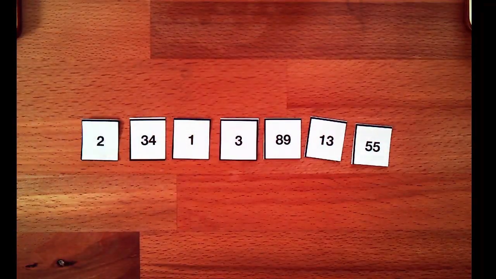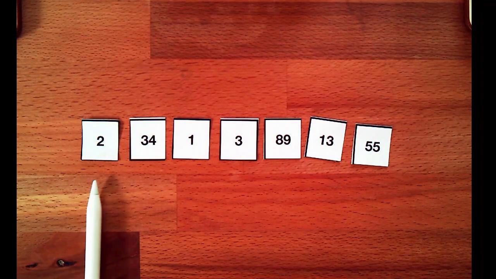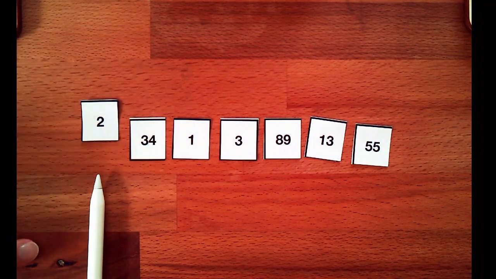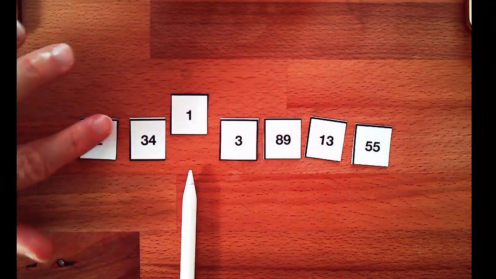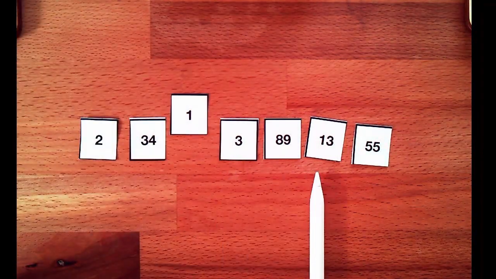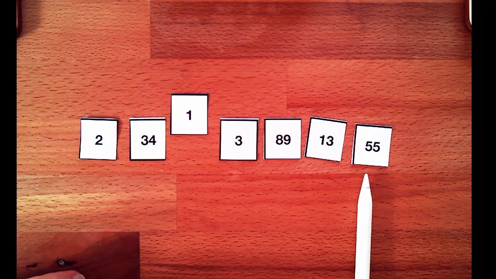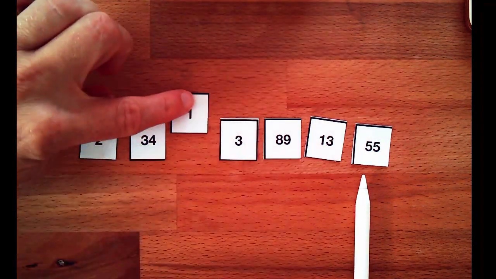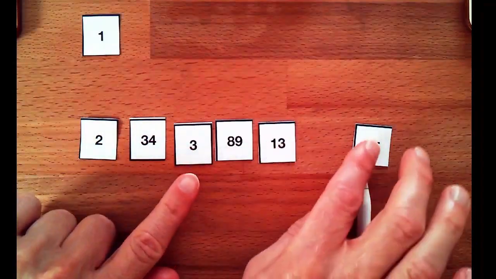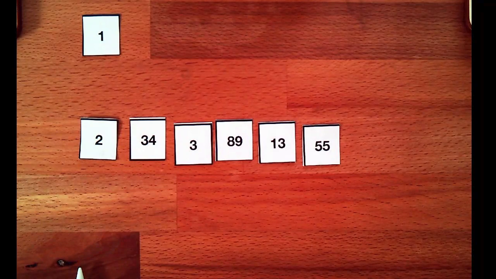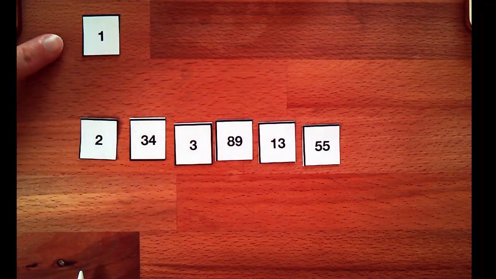Just like before, we're going to work through from left to right to find our candidate for the lowest value, the minimum. 2 looks pretty good. I get to 34, I get to 1. That's a better candidate than 2. 3, 89, 13, 55. Now here's where we're going to depart from our previous approach. Instead of swapping elements around, I'm going to literally remove an element from our list, and our list shrinks down to a smaller size. And we append the element to a new list.